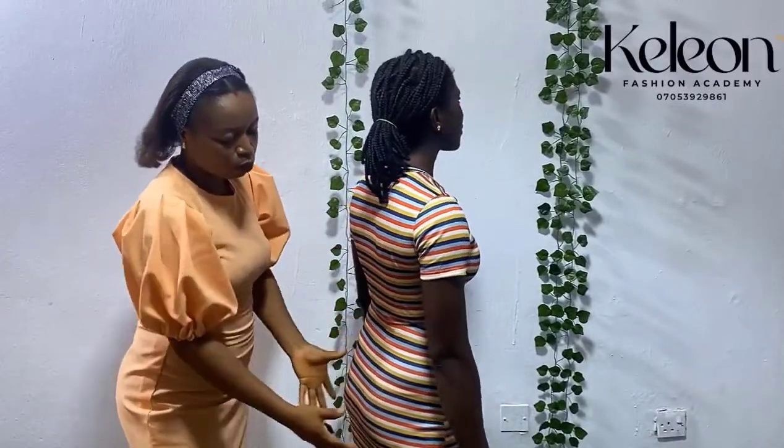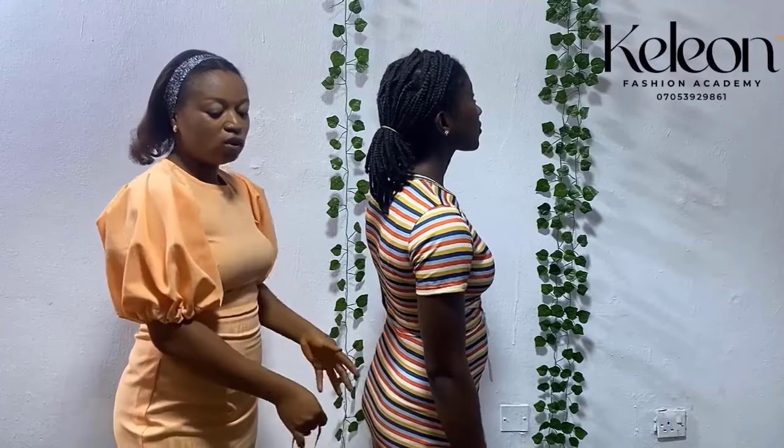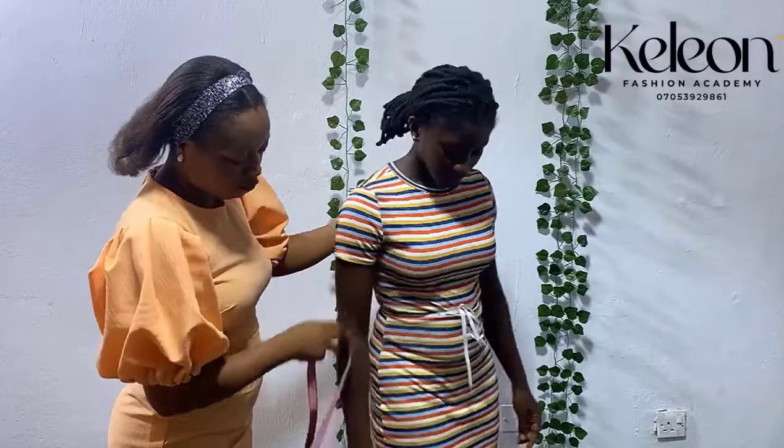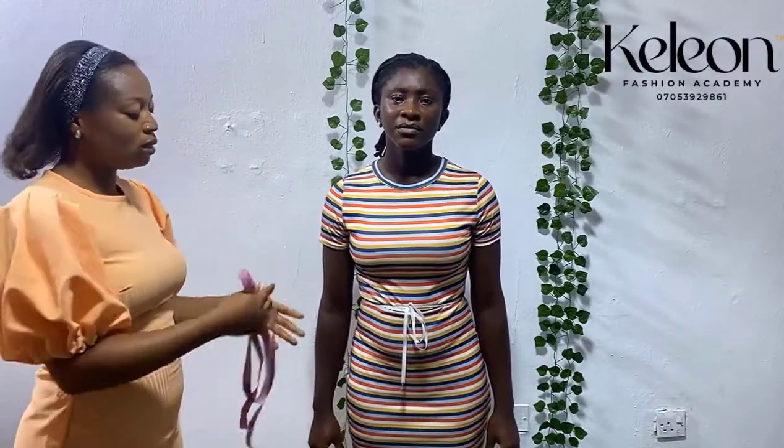So you can see that the back hip is more protruded than the front hip. That is why when we are drafting our pattern, we tend to give more to the back than to the front. Now, in as much as all these measurements, especially the bust and the hip, tend not to be equal, for some persons, especially adolescents and those who don't really have much shape, you can still go ahead and divide equally, because the difference they may have is not really much.